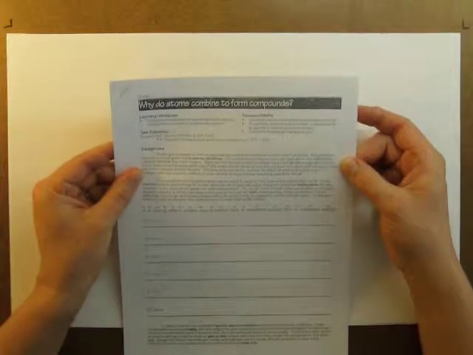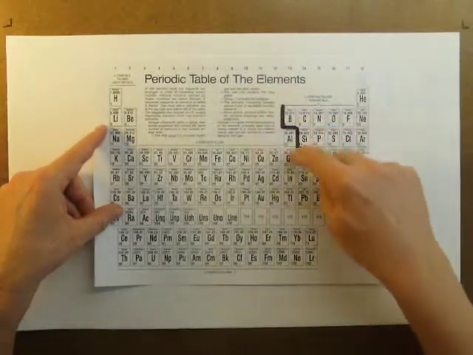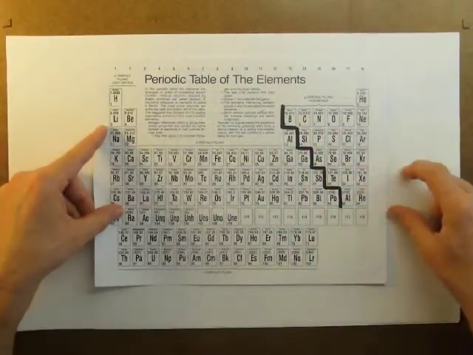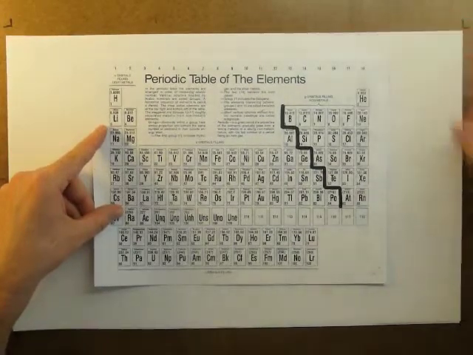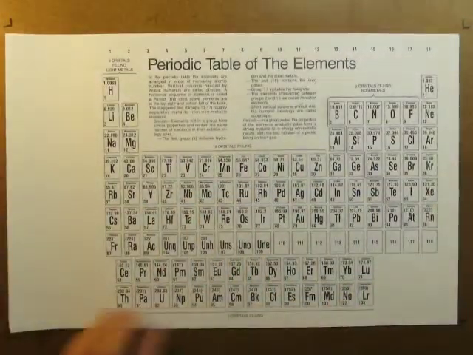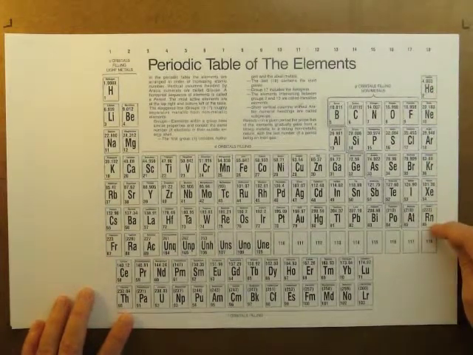When you're looking at this, you'll need to make sure that you see that there's a periodic table on the back. The periodic table on the back has a stair-stepping line. We'll look at what that's for. But we're going to begin by focusing on one particular group of elements, the group we call the noble gases. They're the elements in group 18 on the periodic table.